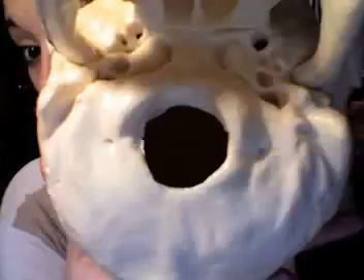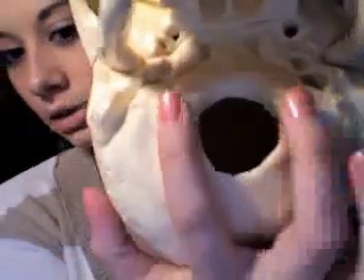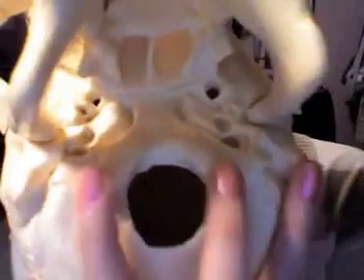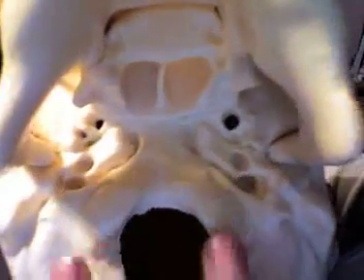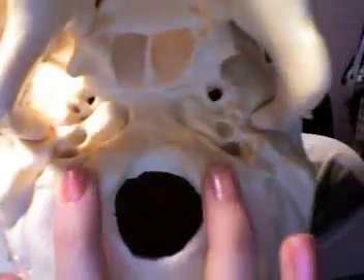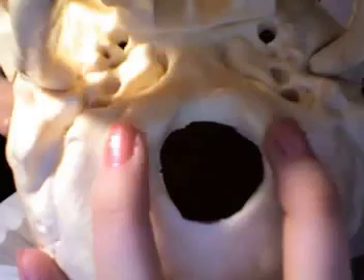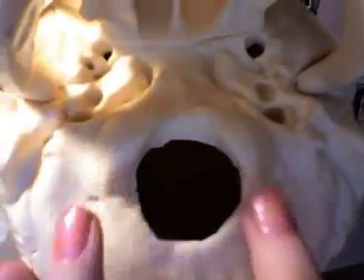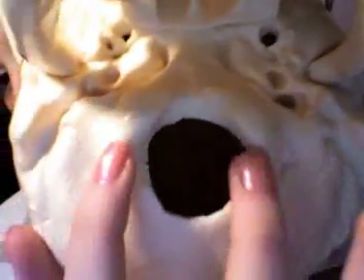This right here, this whole big circle, is the foramen magnum. And then you see these two bumps. Maybe you can see them better from the side. These two bumps right above the foramen magnum are the occipital condyles of the occipital bone. Can you see that? Two bumpies right here. Occipital condyle of the occipital bone. And this is the foramen magnum, okay?